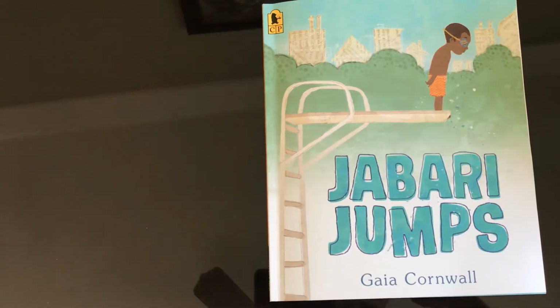I'm going to share a new storybook with you, Jabari Jumps by Gaia Cornwall. After we read the story, we'll use a flow map to retell the story of Jabari. Jabari Jumps by Gaia Cornwall.